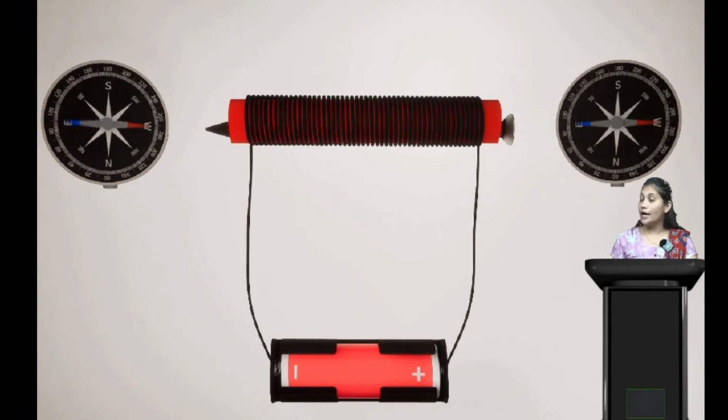When we connect the two wires, there is a major deflection. Before there was a slight deflection, but when we put the iron nail inside the paper cylinder and connect the two wires, electricity passes through the wire and the deflection is larger.